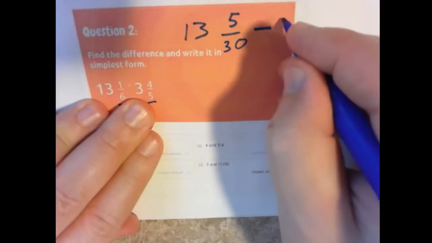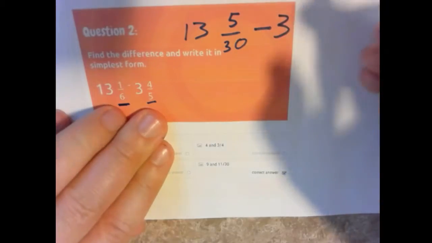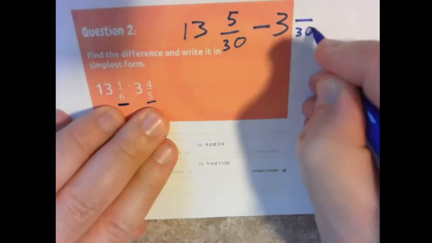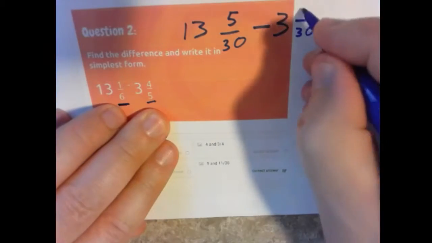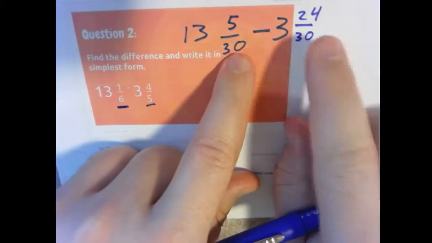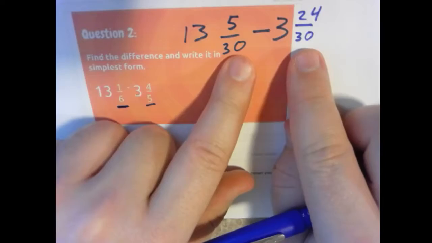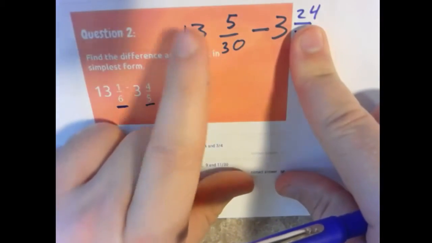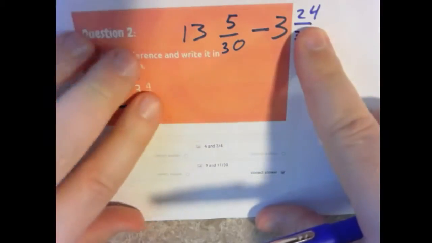Then we have minus a whole 3. But instead of 4/5, I'm going to write 6 times 5 is 30. 6 times 4 is 24. Okay, now see how we have common denominators on the fractions. That's good. Now 5 minus 24, that would give us a negative number, so I need to open one of these big boxes of pizza.